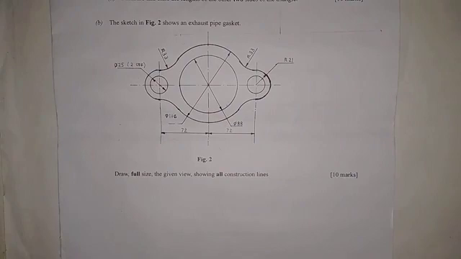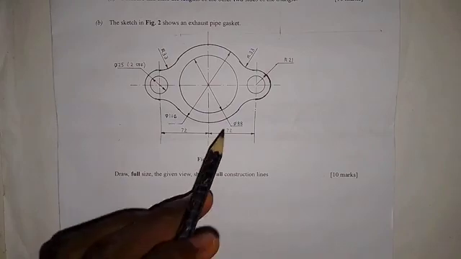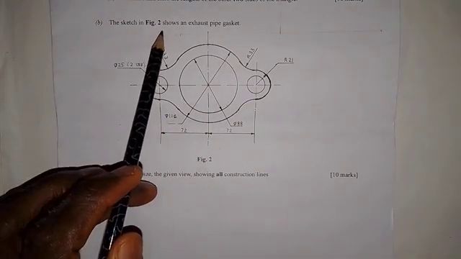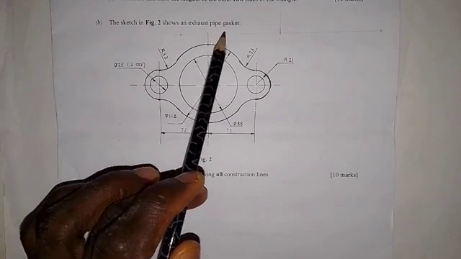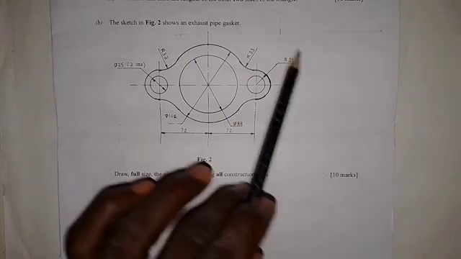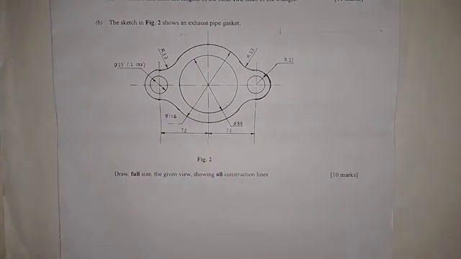This is WAEC question 2B of year 2023, paper 2, and we are asked to work on this, and I'm going to read what the instruction says here. The sketch in figure 2 shows an exhaust pipe gasket, and here we're asked to draw full size the given view showing all construction lines. So this is what we have. We just need to replicate this, make use of these dimensions, and apply the principle of tangency to solve this particular problem.